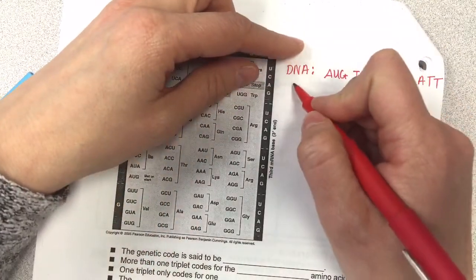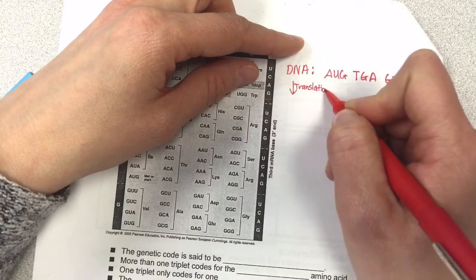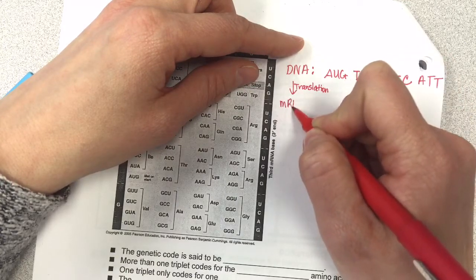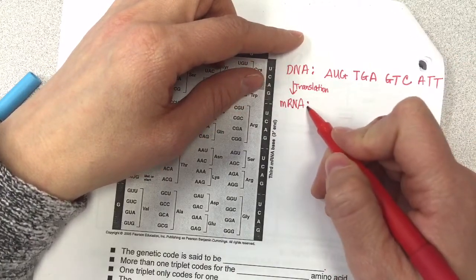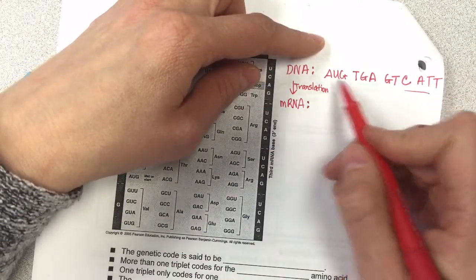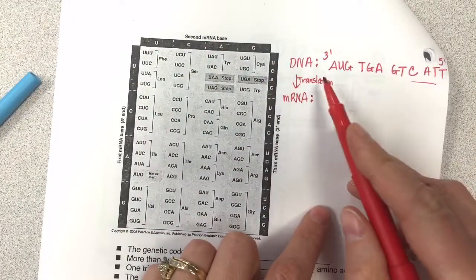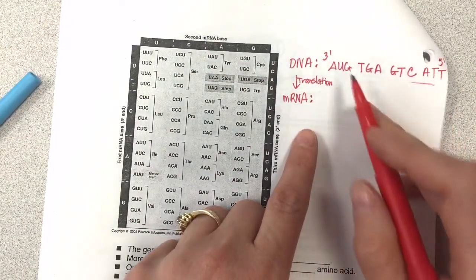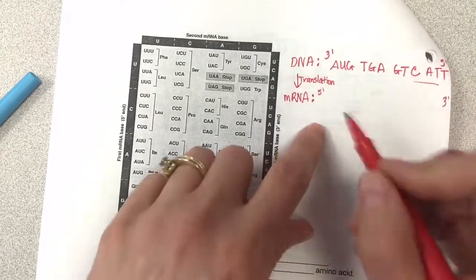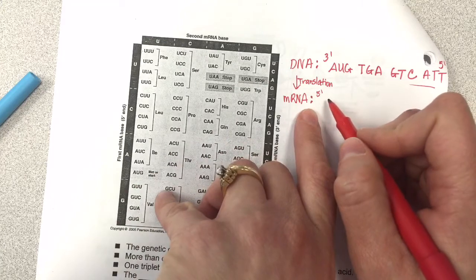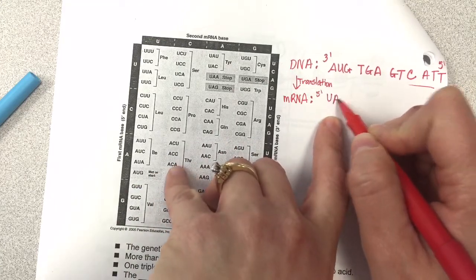So in transcription, which is making an mRNA from that DNA, this occurs in the nucleus. To make the mRNA from this, I'm going to have you go ahead and, so this is one side of the DNA from the 3' to the 5' end. So pause this and go ahead and write your mRNA strand that would be made from that DNA. The mRNA is going to be made in the 5' to 3' direction. So pause it and do that. Okay, so you should have UAC.